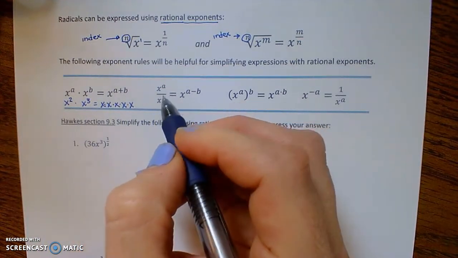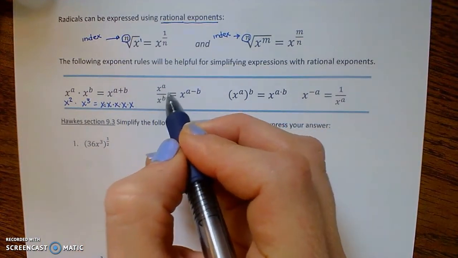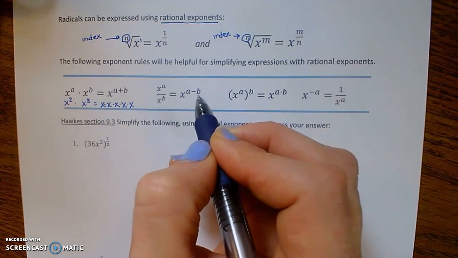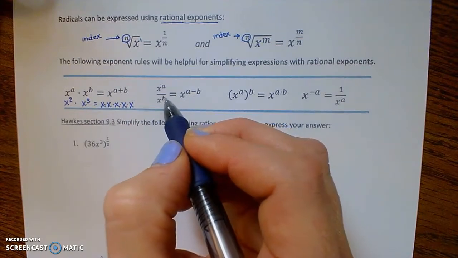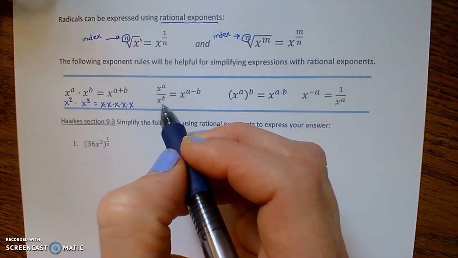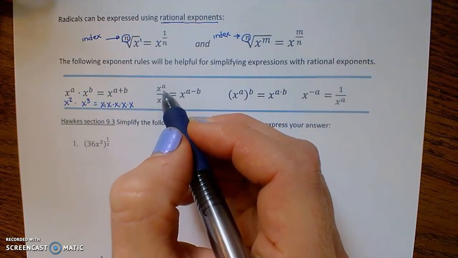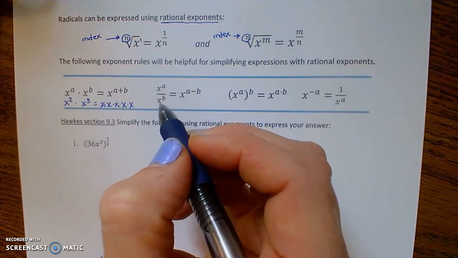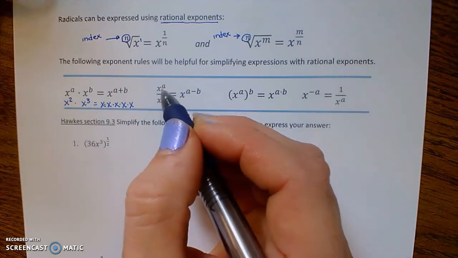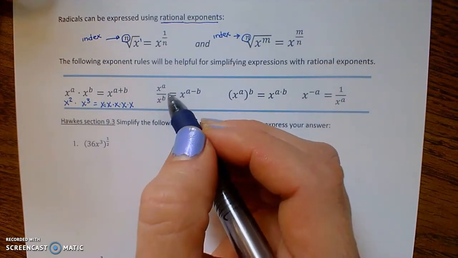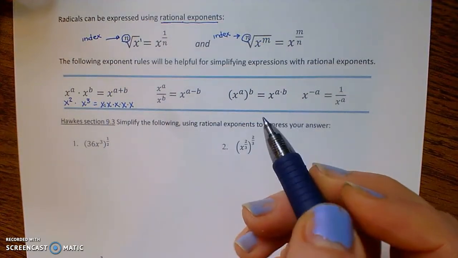Here, when you're doing x to the a divided by x to the b, you subtract the exponents. That's really because you can cancel out common factors. So if you have a factors of x on the top and b factors at the bottom, then you can cancel out b of those, and then how many factors will you have left? Well, a minus b factors will be left.